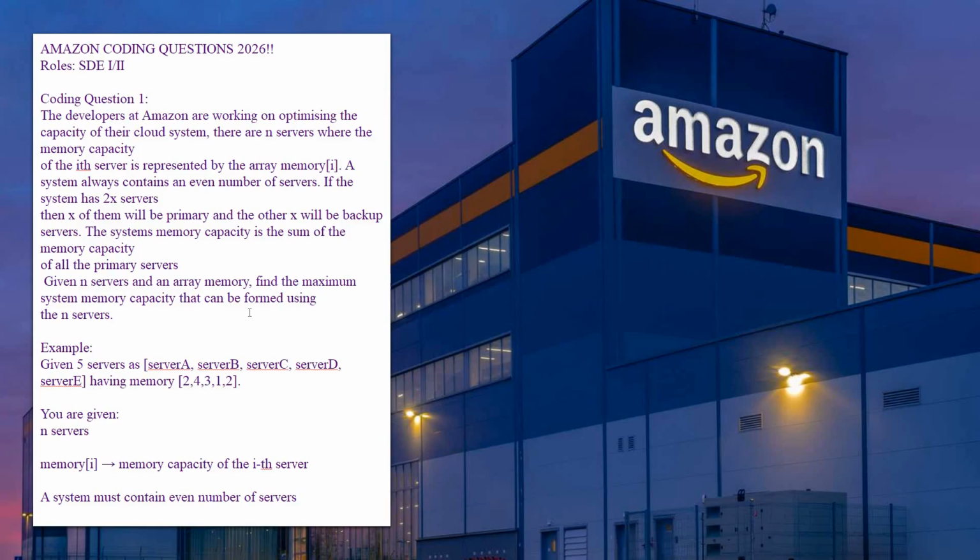They have mentioned the developers who are working at Amazon need to optimize the capacity of the cloud system. There are n servers, where the memory capacity of the ith server is represented by an array, memory of i. They also mentioned that the system contains an even number of servers. If the system has 2x servers, then x of them will be primary, and the other x will be backup servers.